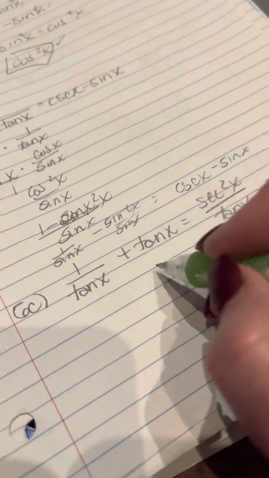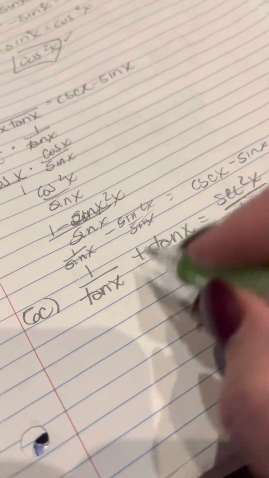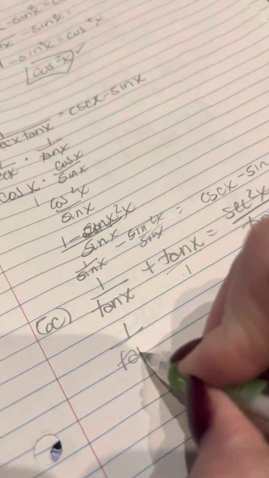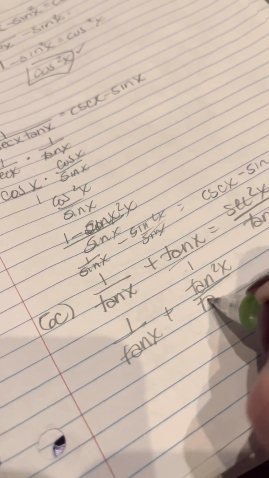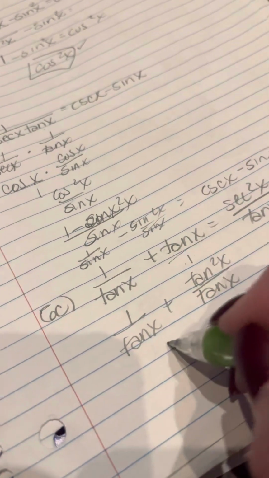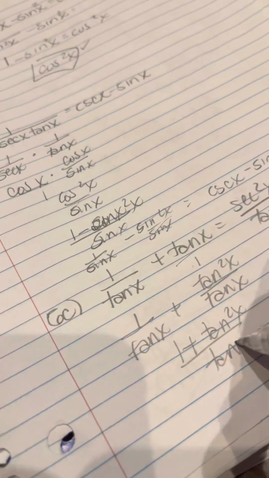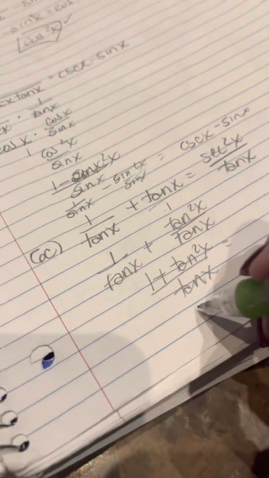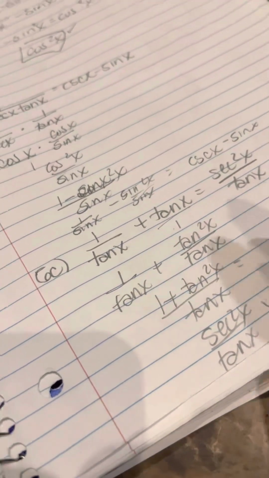This guy right here, I want to go ahead and try and add these, but in order to do that, I have to get a common denominator. My common denominator would be tangent x, so I'm going to multiply this fraction by tangent over tangent. So that becomes tangent squared over tangent x. So I can now add the numerators to get 1 minus tangent squared x over tangent x. 1 minus tangent squared x is secant squared x tangent x, and you are there.